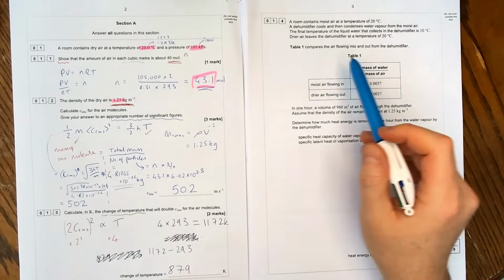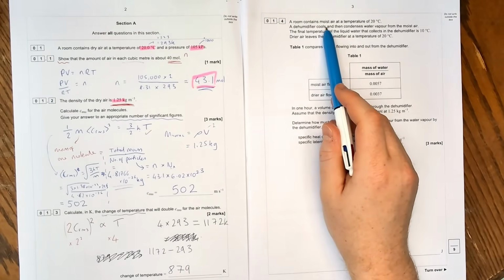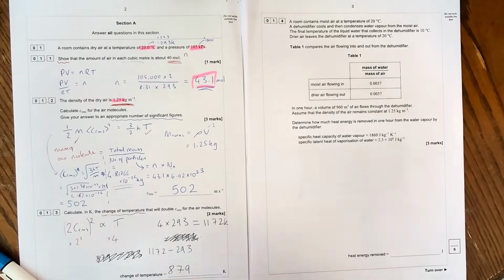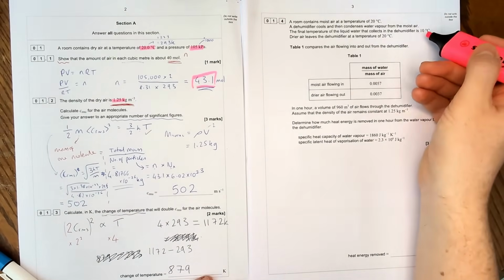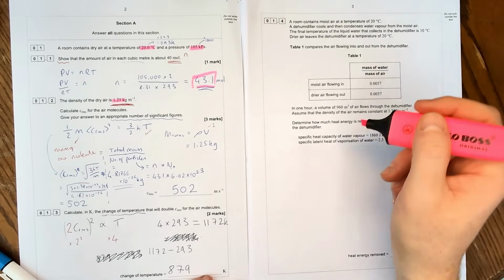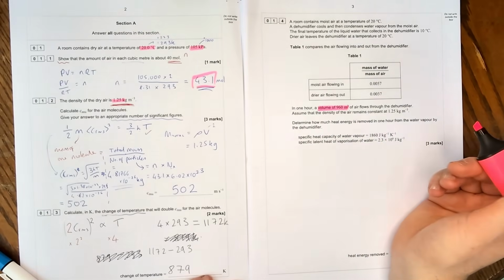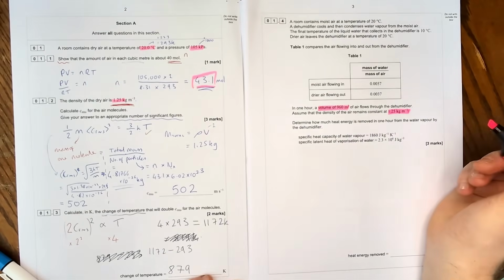Basically, you've got a room which contains moist air, and there's essentially a dehumidifier that's condensing the water, and the air gets cooled as well. You can see the different temperatures here. We actually don't need those for this question. We do know, however, that in 1 hour a volume of 960 meters cubed flows through it, and the density is the same as earlier, 1.25.